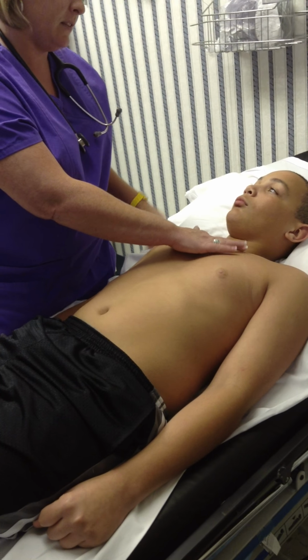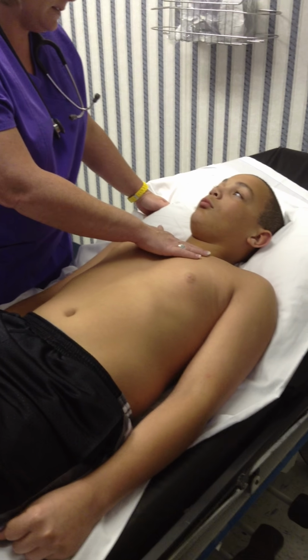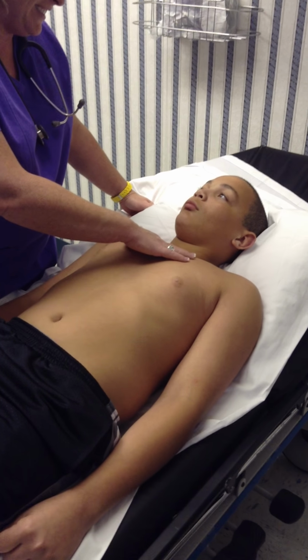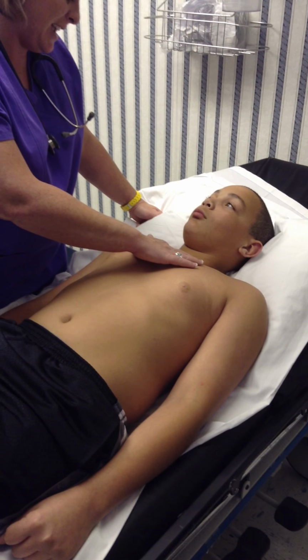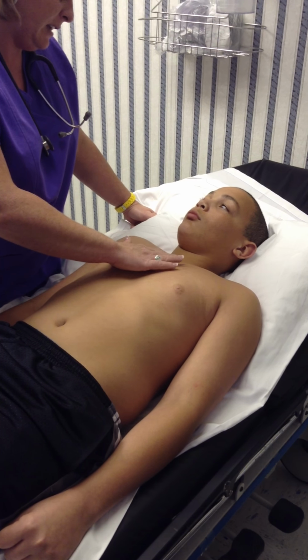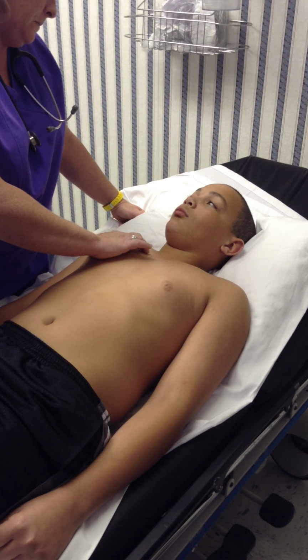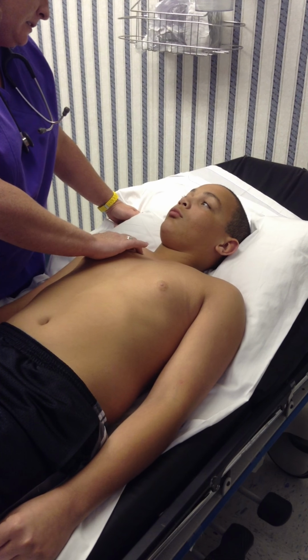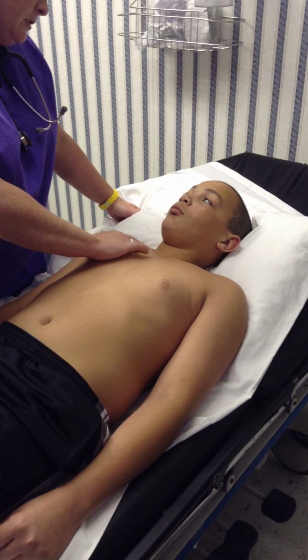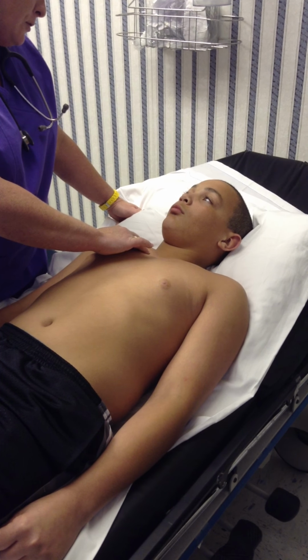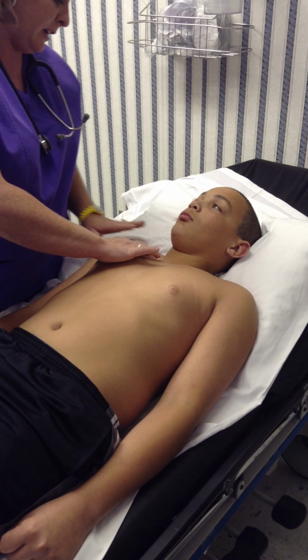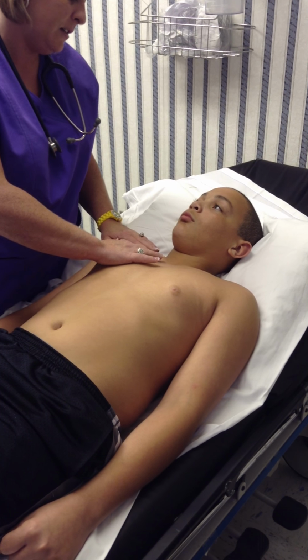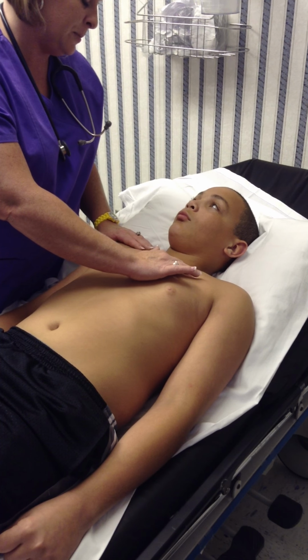Okay, next we are going to start with the aortic. You just go back up to the suprasternal notch, and you go down to the second intercostal space to the right, and you just move over, and that is your aortic area, and I'm just palpating there. Then I'm going to move straight over to the pulmonic.